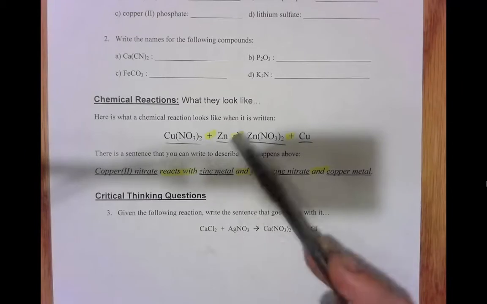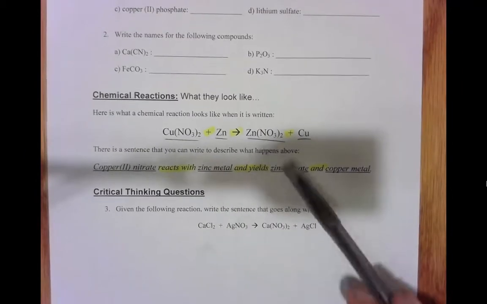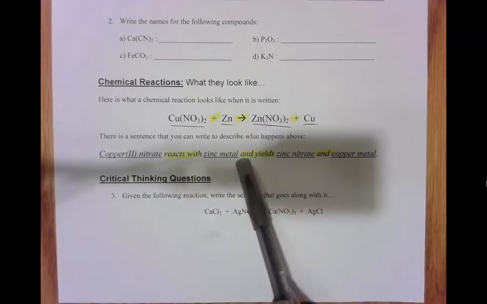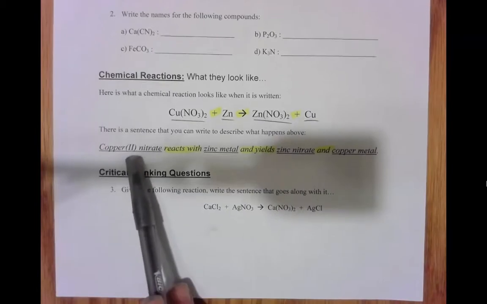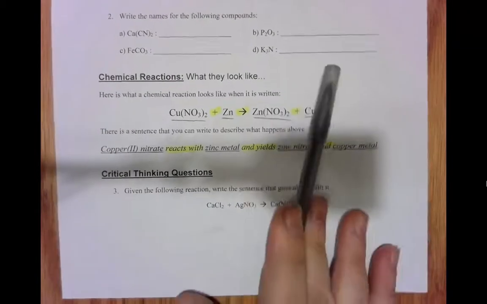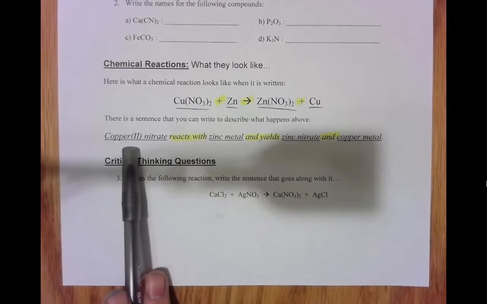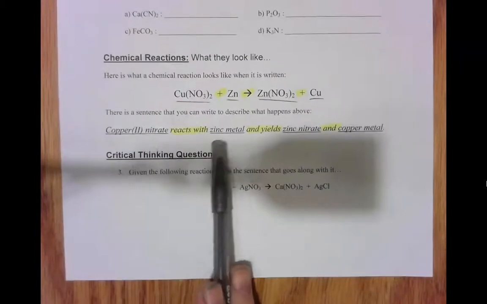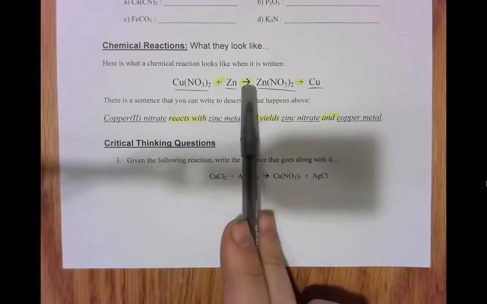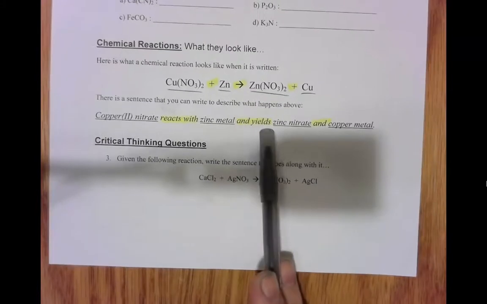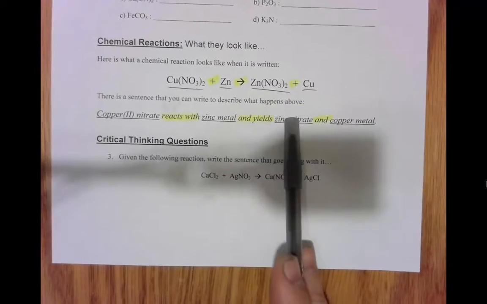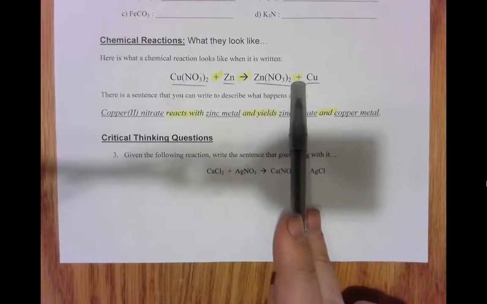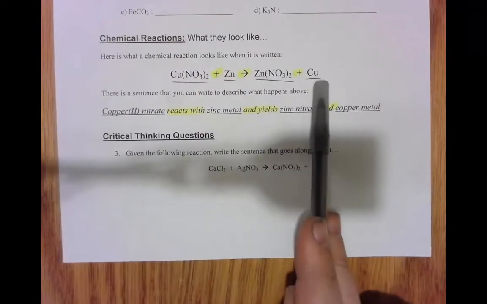So to help us identify the different parts, I've underlined the formulas, and then I've highlighted the symbols that are in between and what they mean. So down below, this is why formula review, name review is important. So we use the name copper 2 nitrate from right here, reacts with, that's what the plus means, zinc metal, which is Zn, the arrow stands for yields, it reacts and yields zinc nitrate, again, we just named the compound in the chemical reaction, and correlates with the plus sign, and then copper metal.